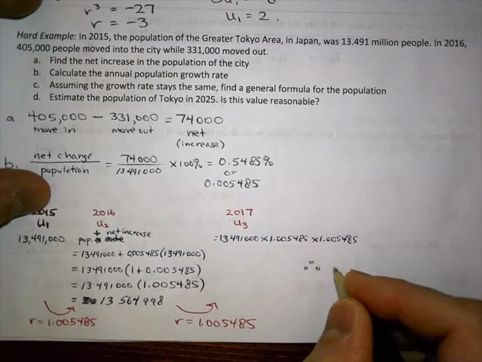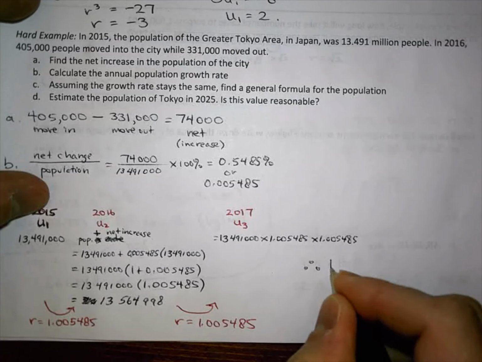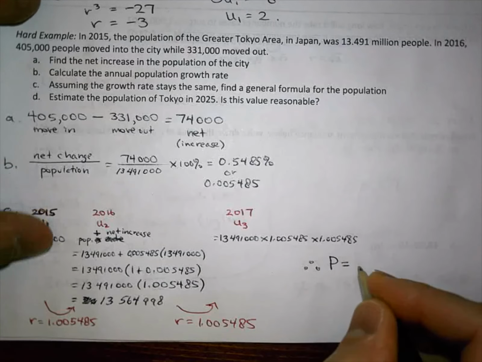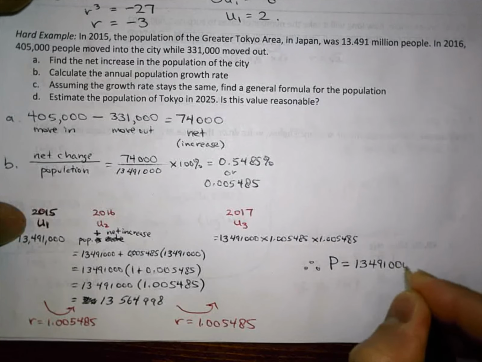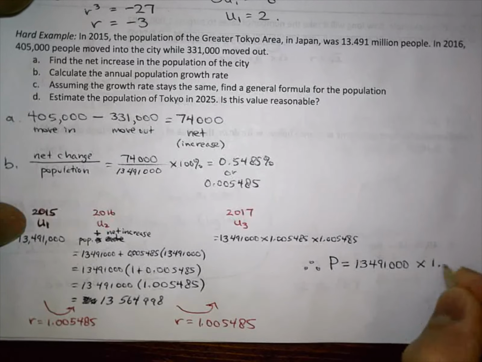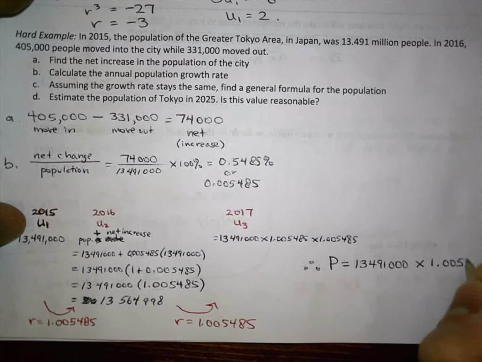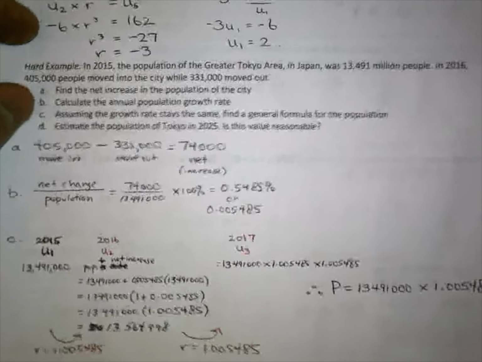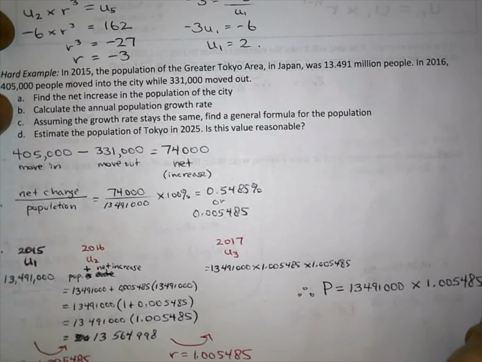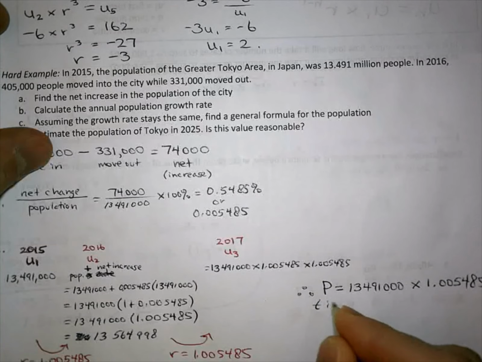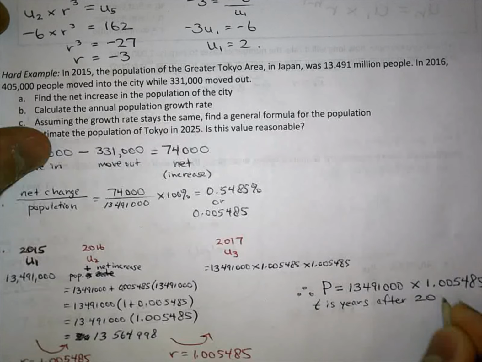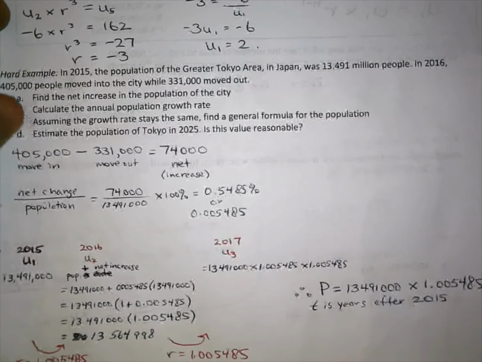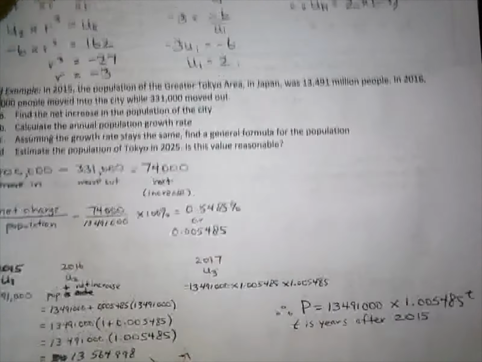The general term, so say population is equal to 13,491,000 times 1.005485 to the power of t, where t is years after 2015. Oops, there it is. There's my formula.